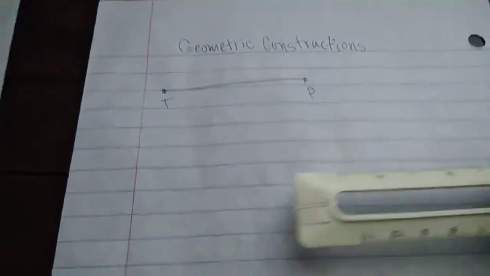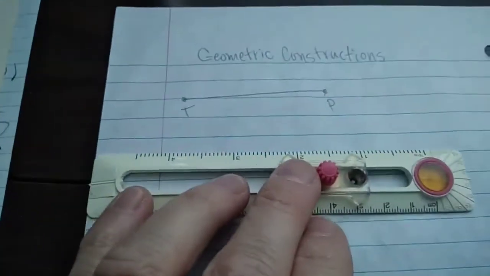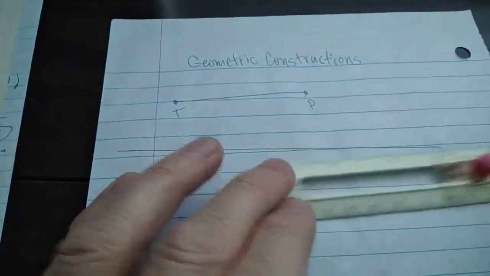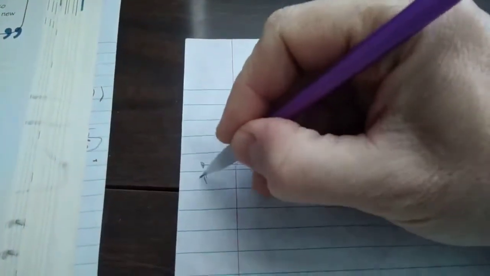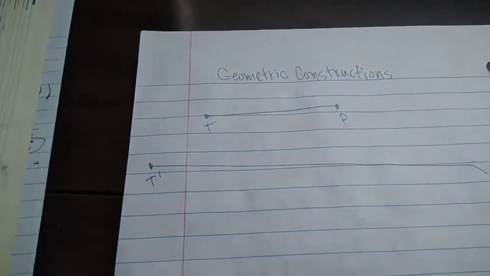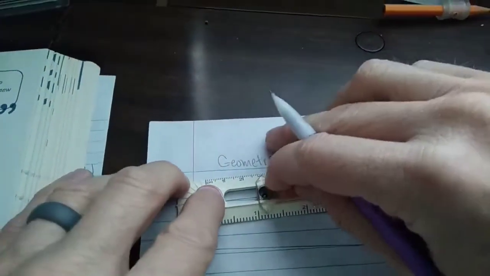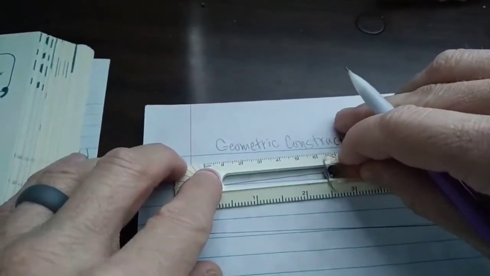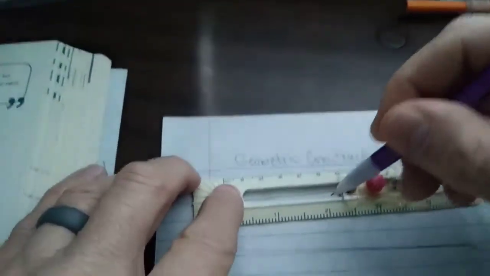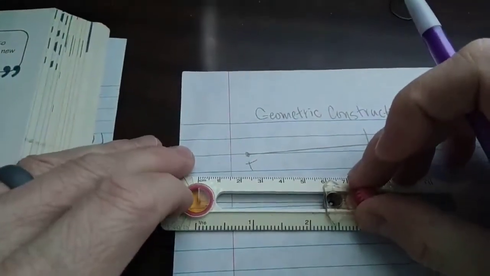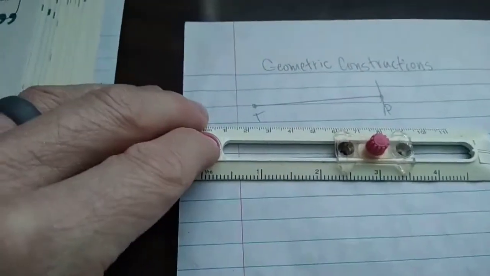So to double this line segment, again, I want to start with a really long starter line. So as long as I can make it, hope it's long enough. And I'm going to, at the very end, put a T prime. Now I still set my compass length to TP and mark it. And now I go down to T prime and mark the first length.